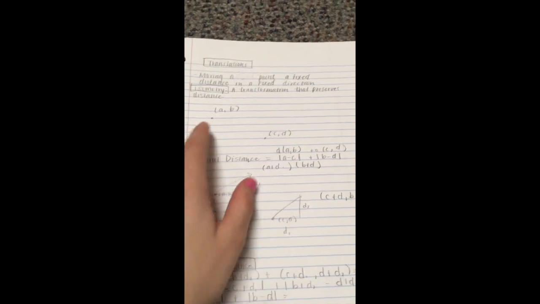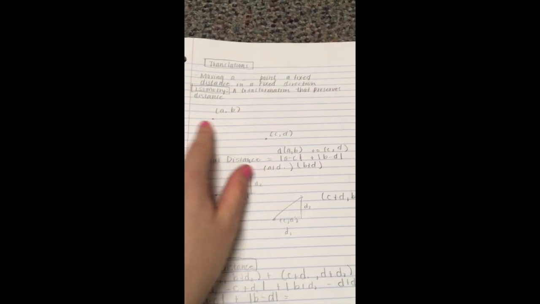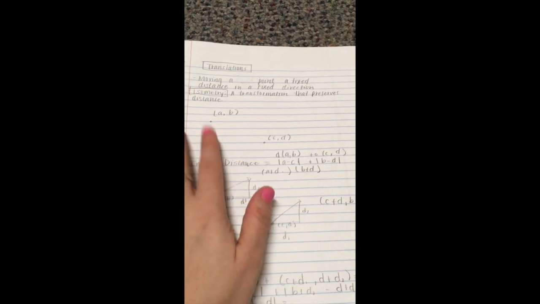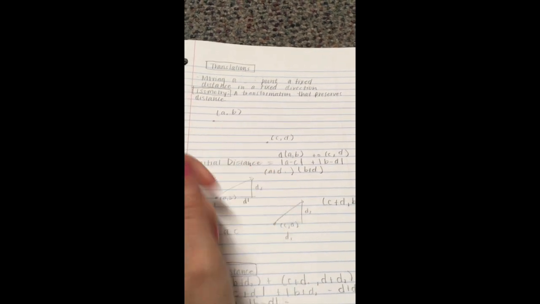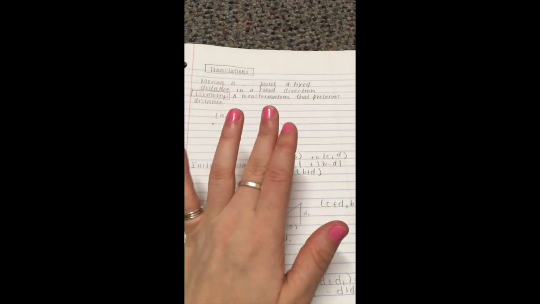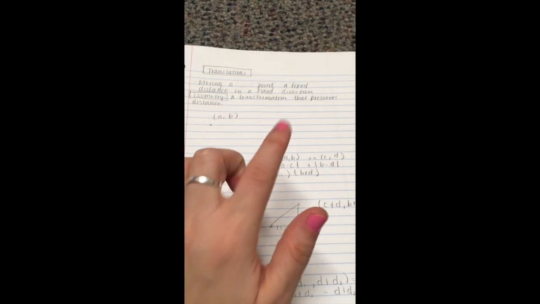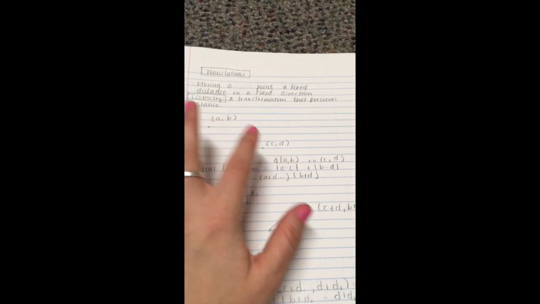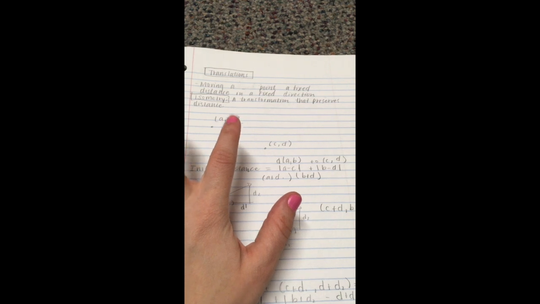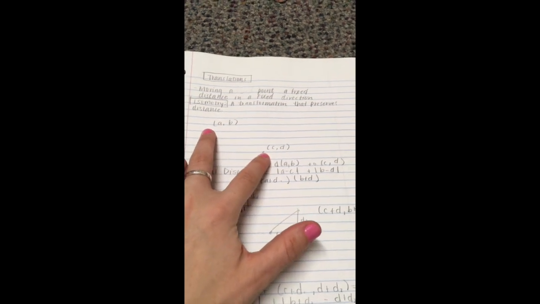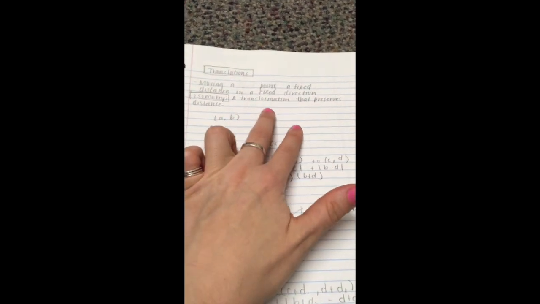So let's say I have the point here (A, B) and then a point here (C, D). If I wanted to translate, it means I'd be moving both of these points a fixed distance in a fixed direction. But to make it an isometry, I want this distance to be the same as the distance that I'm moving them to.